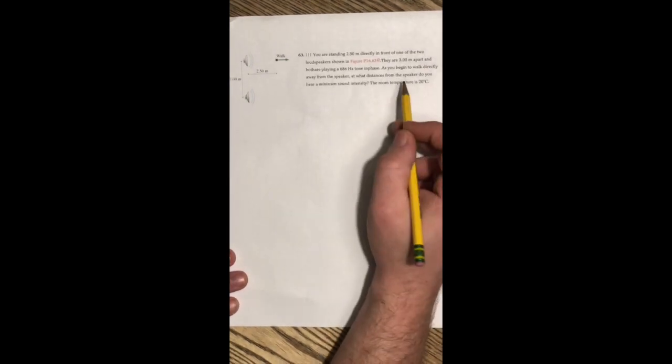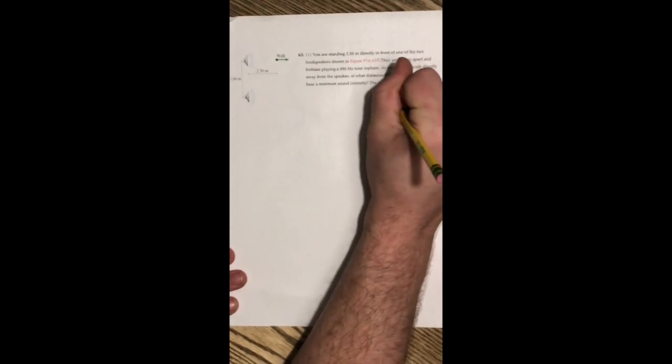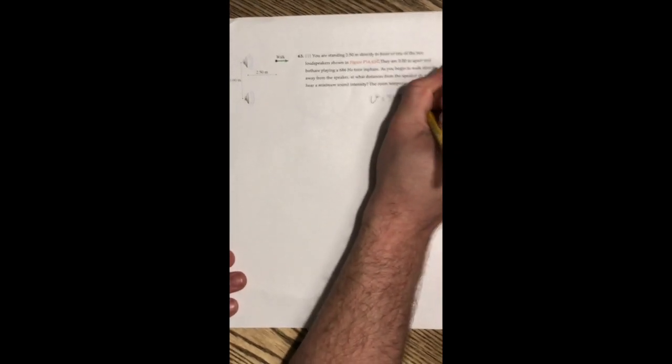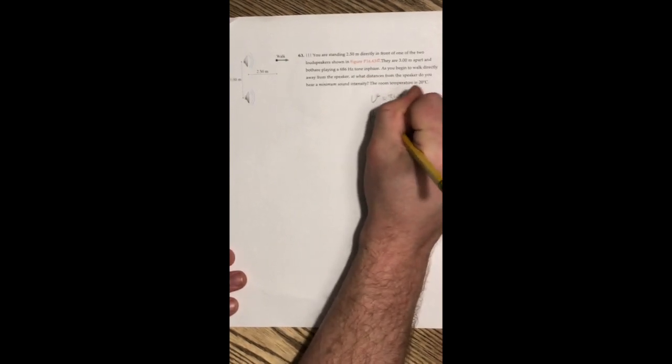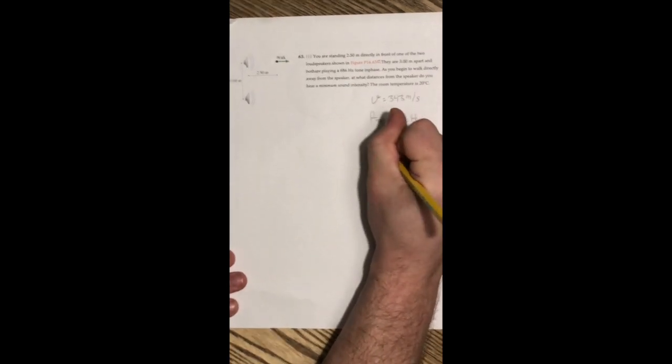So as I said when I introduced interference, this all comes down to path length difference. Let's first deal with the fact that the room temperature is 20 degrees C. That gives us a speed of sound equal to 343 meters per second. And conveniently, the frequency is given to be 686 hertz. If we recall that v is equal to lambda times f, then lambda is equal to v divided by f, and 343 divided by 686 gives us a wavelength of 0.5 meters.